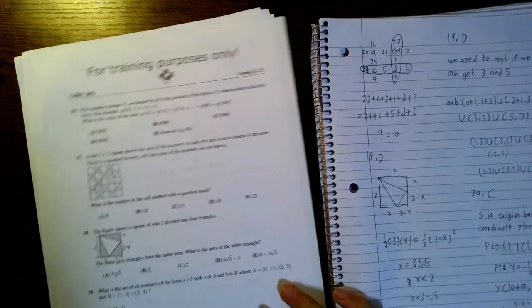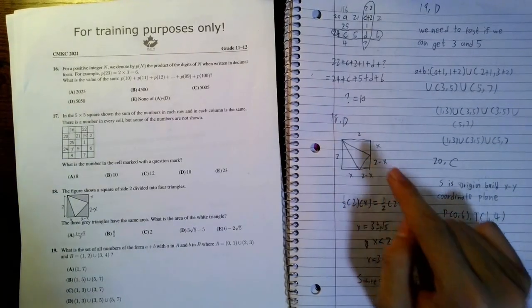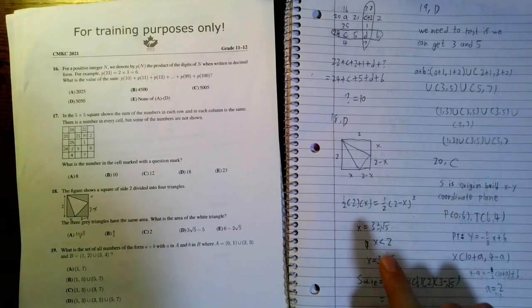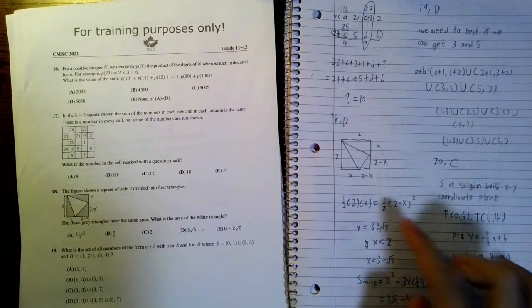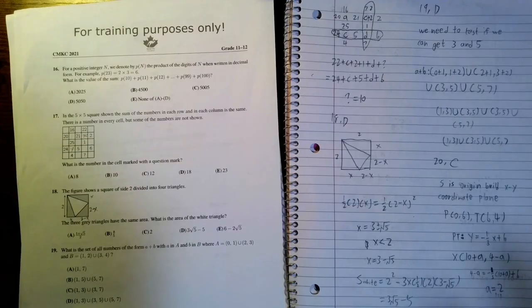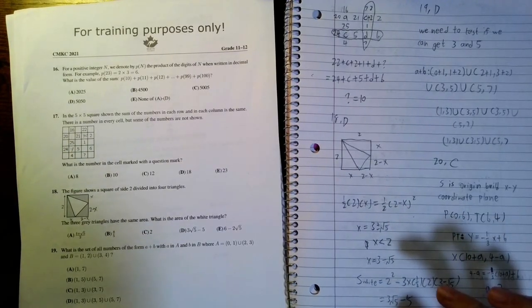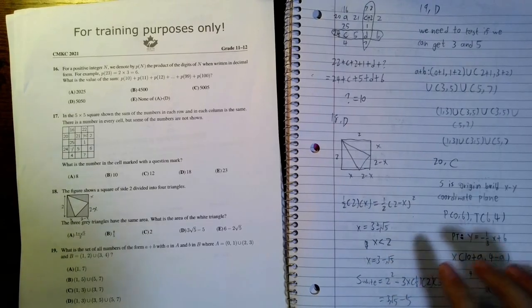The value equals 10. And question 18 is a very simple question. Those three have the same area, and we just need to equate those two, and we're going to find the value of x. Then we use the total and subtract those three triangles, and we get this to be our answer.